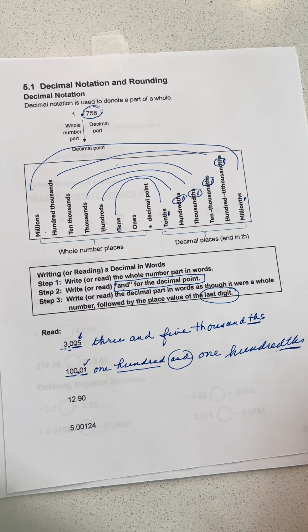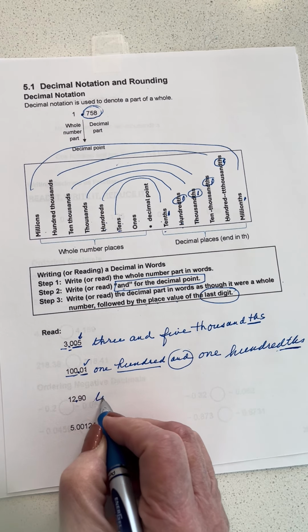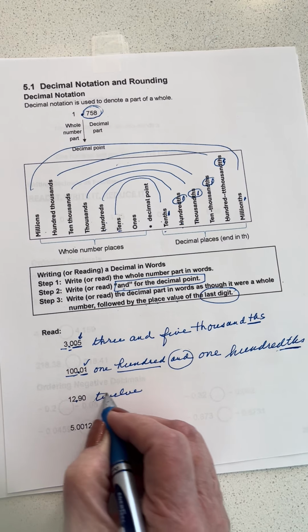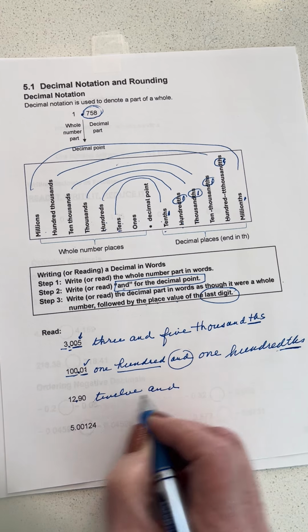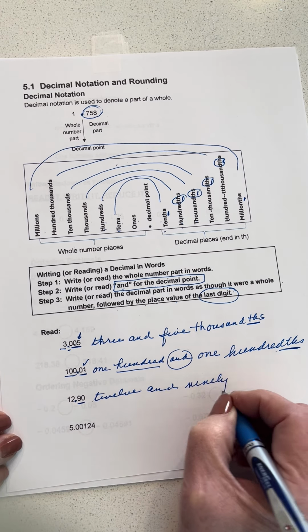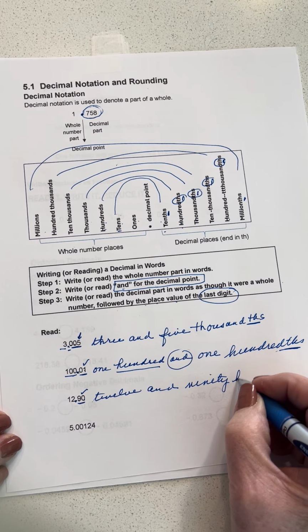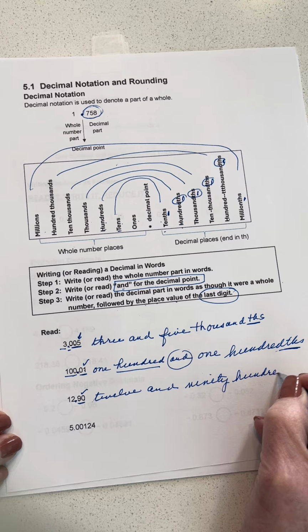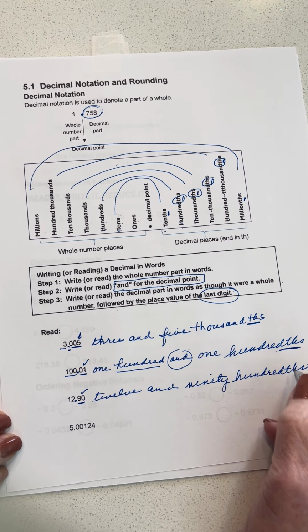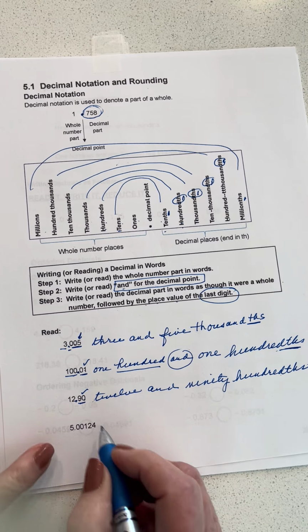Here's the decimal point, so the whole number would be 12. The decimal point is read as "and." We read this number, 90. And then we're going to name this place, tenths, hundredths. It's just the word hundred with THS on the end of it.